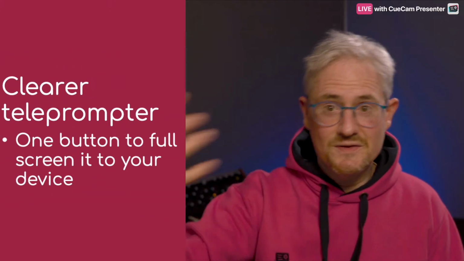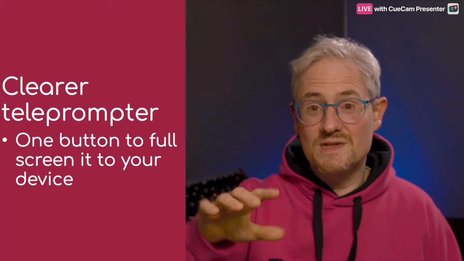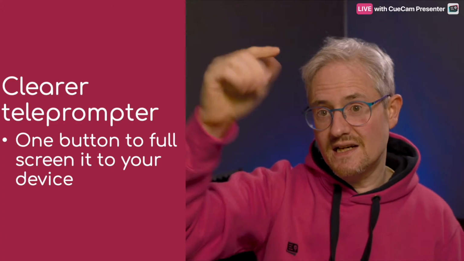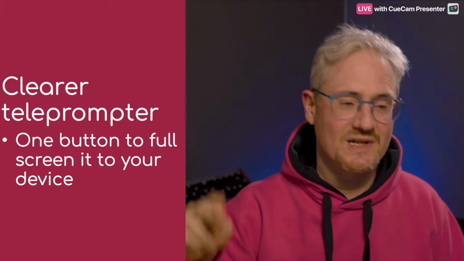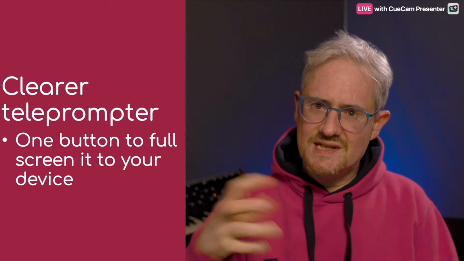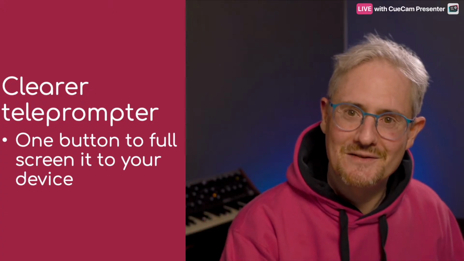There's a clearer teleprompter, so there's one button to full screen it to your prompter, and it works with long text now. So if you've got a lot of text in a card, it will scroll through the paragraphs as you press next, and then once you get to the end of that card, it will go to the next one. So you don't have to do this awkward thing of splitting text across a lot of cards that you've always had to do with CueCam.